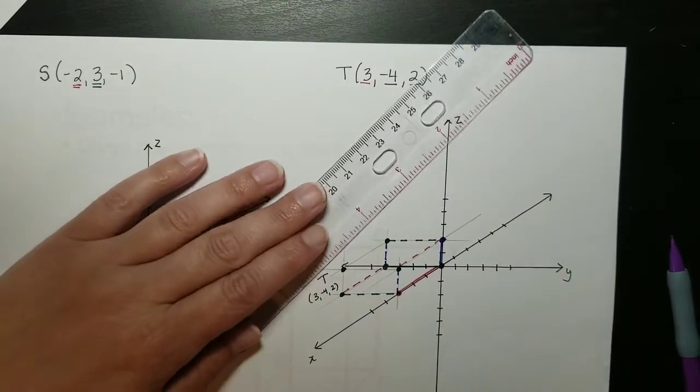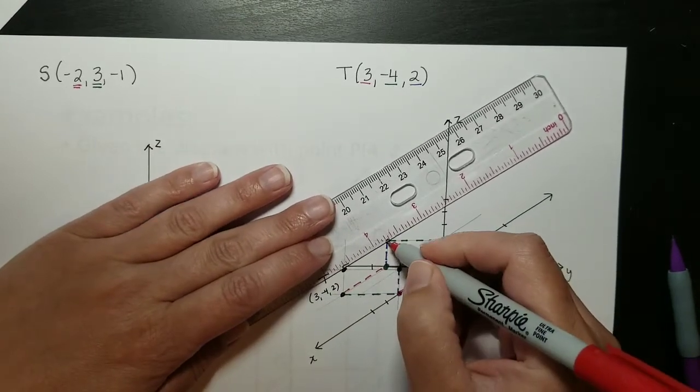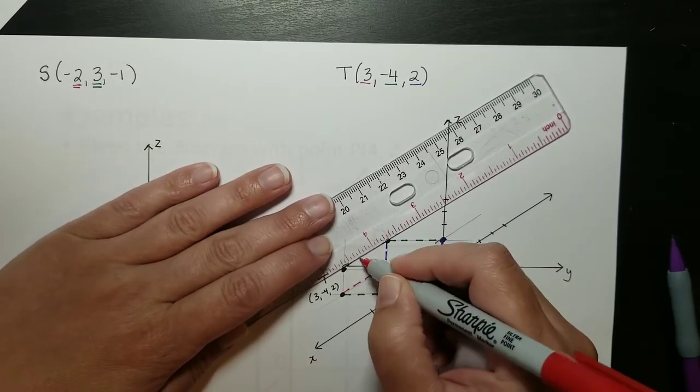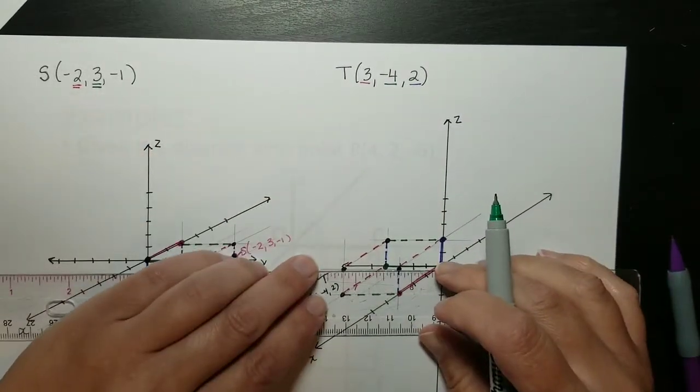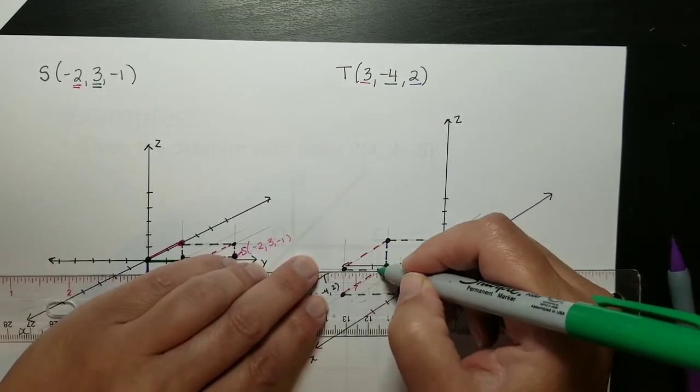And then I'm just going to brush this up, fill in the color-coded ones.